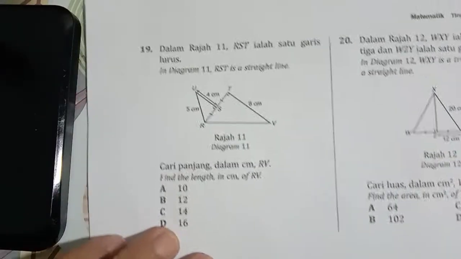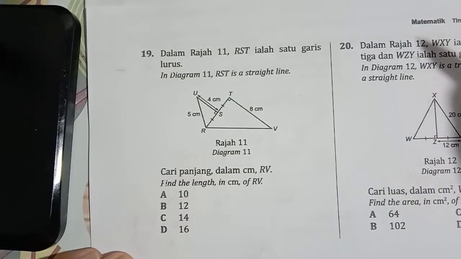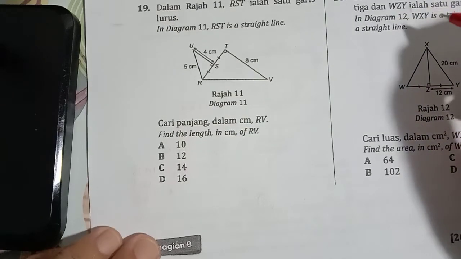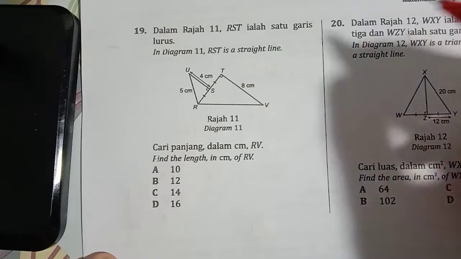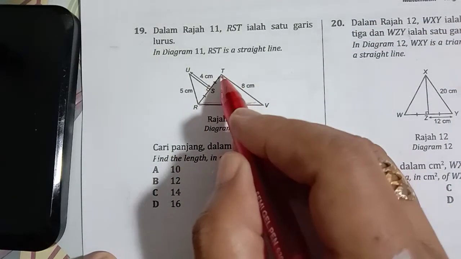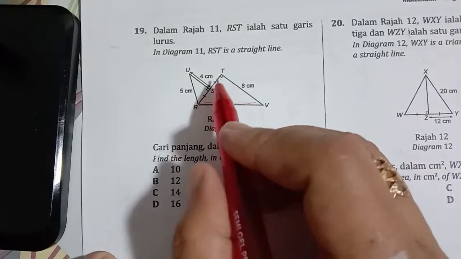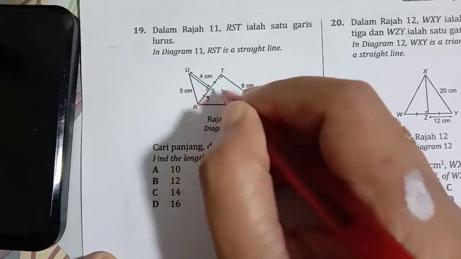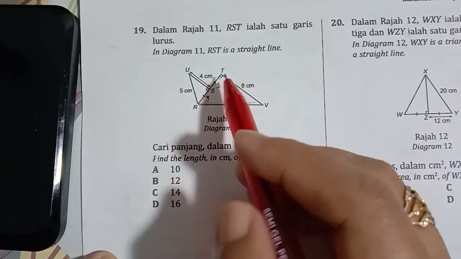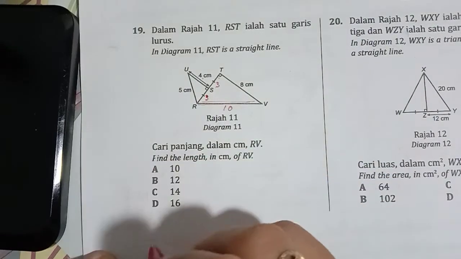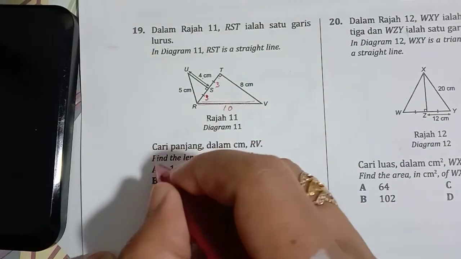Okay, number 19. So in diagram 11, RST is a straight line. Find the length in cm of RV. Okay. So RV, you want to find this one. This is a right angle triangle. So you have here 4, 5, meaning here is 3. Here also 3 because same length. So you have 6, 8, meaning here is 10. Pythagoras theorem. So the length of RV is 10 cm.